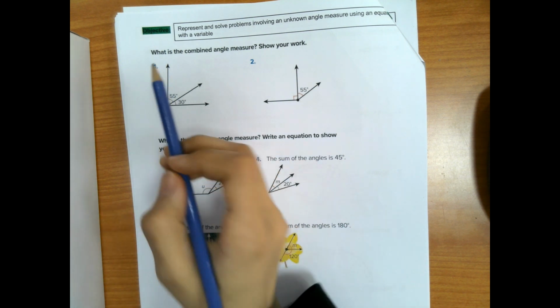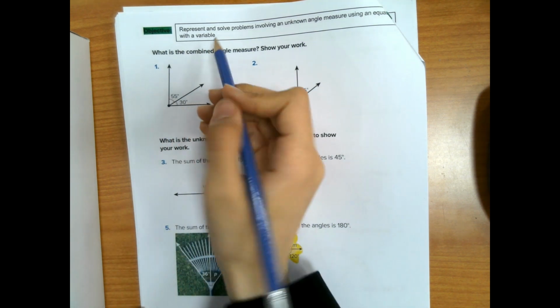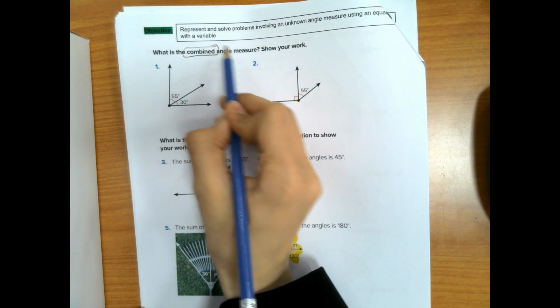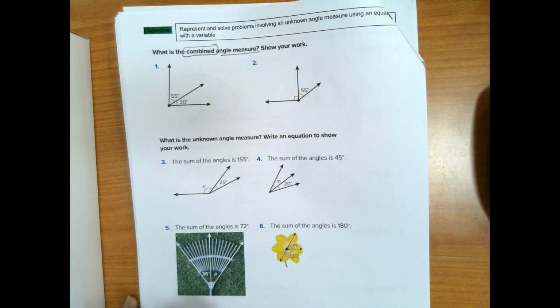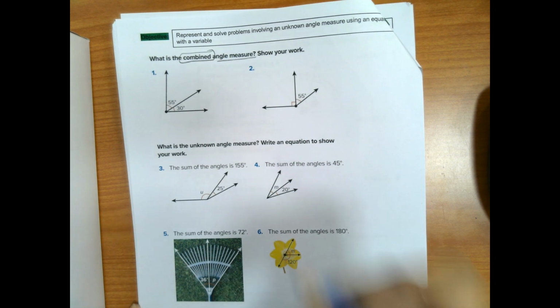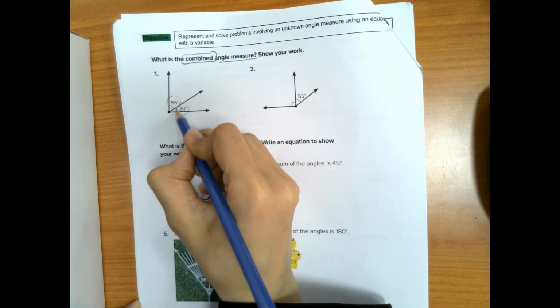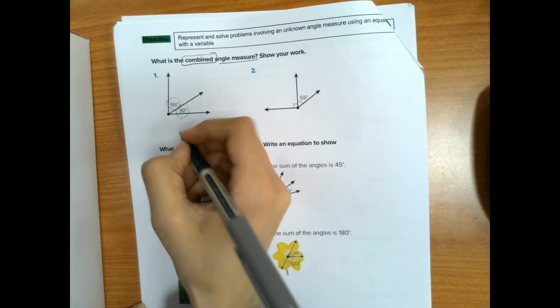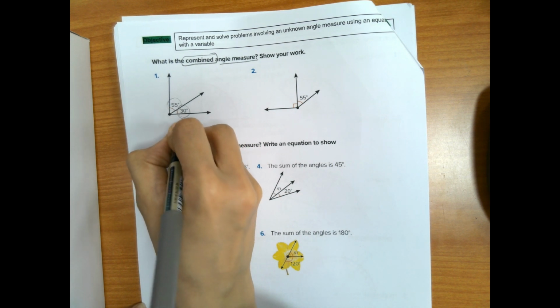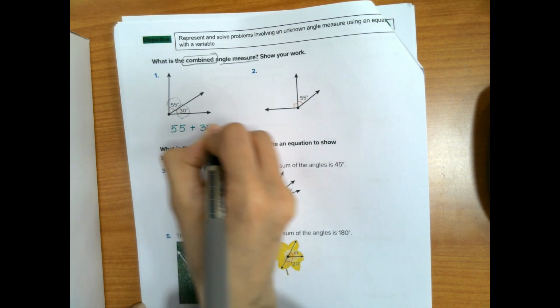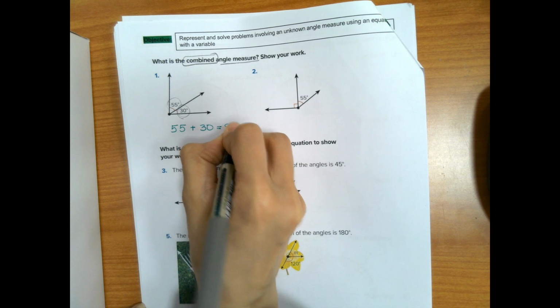Okay? Question number 1 says, what is the combined angle measure? What does the word combine mean? Plus, minus, multiply, or divide? Good job. So what will you do? 55 plus 30 equals, good job, 85 degrees.